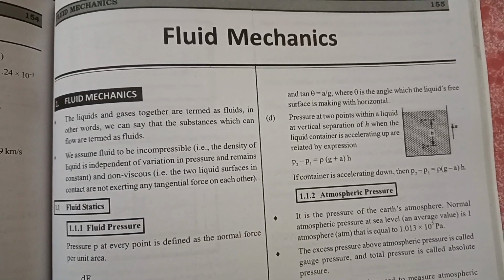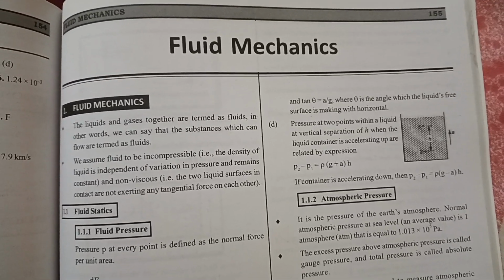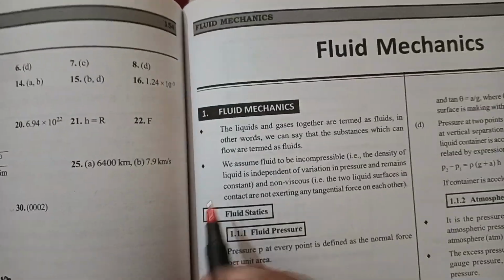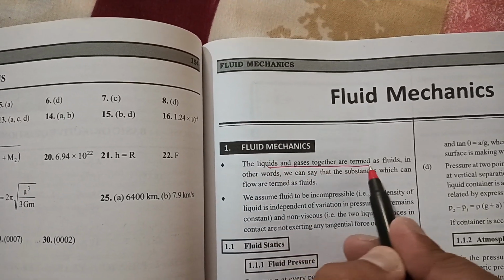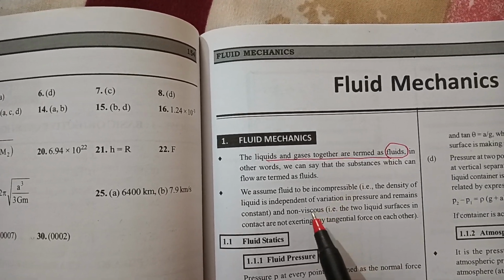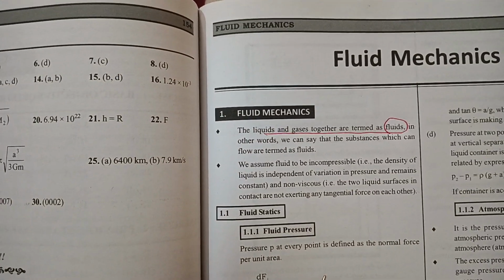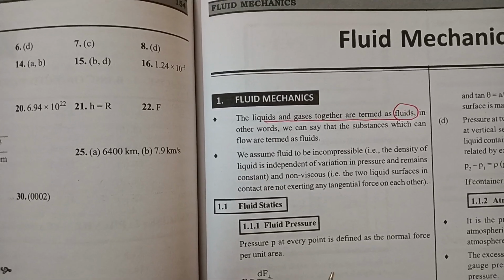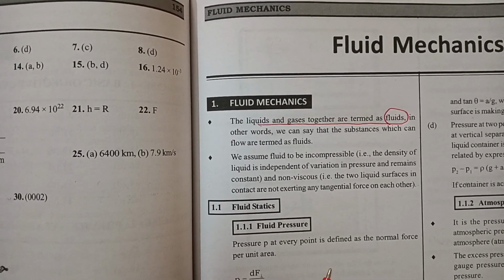Today we will discuss some concepts about fluid mechanics. Now students, first try to understand what are fluids. So it is written here, the liquids and gases together are termed as fluids. Or in other words we can say that substances which can flow are termed as fluids, right? Now you know that fluid is to be incompressible.